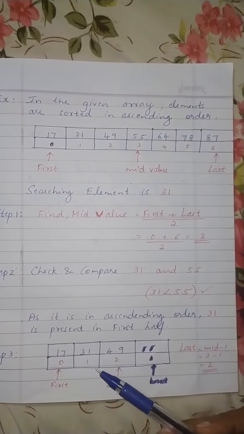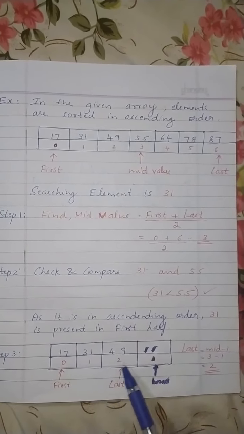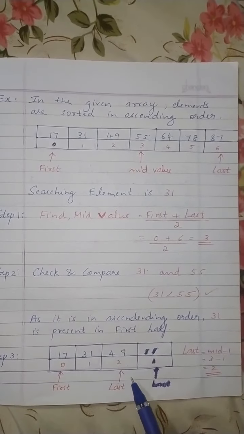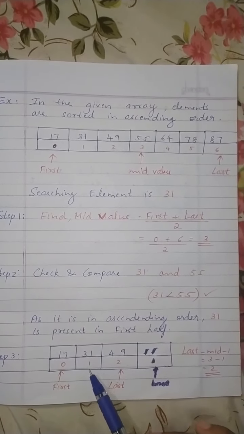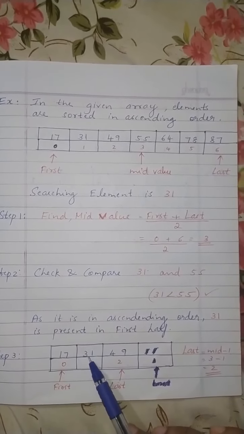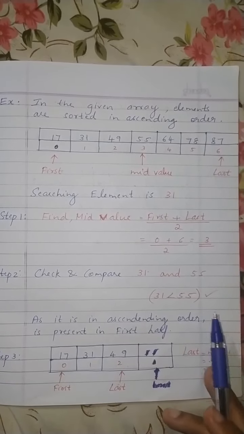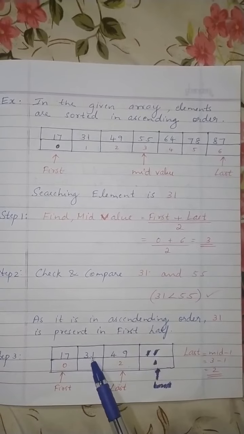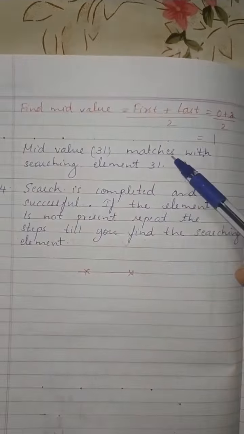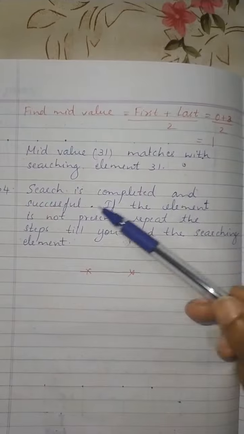So next step, you have to find the mid value again. How will you find your mid value? First index plus last index divided by 2. That means 0 plus 2 divided by 2, you will get 1. So this is your mid value element. Then again you will check whether this mid value and your searching element are greater, smaller or equal. Yes, it is equal. So you will stop the searching. When the mid value matches your searching element, you can stop searching and display search is completed and successful.